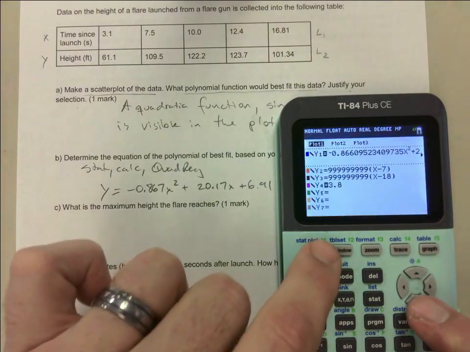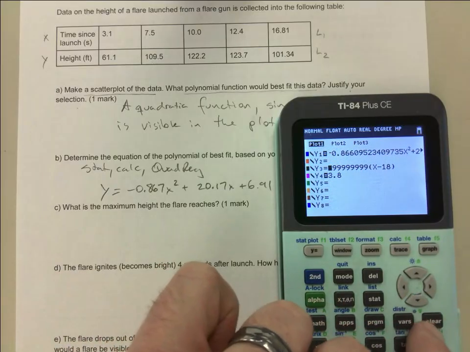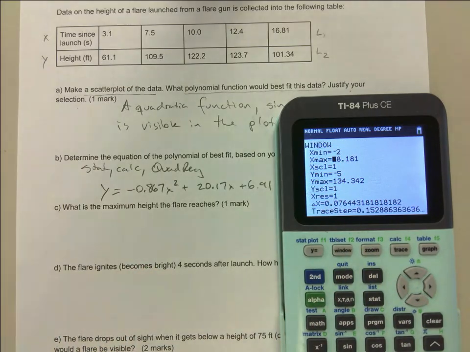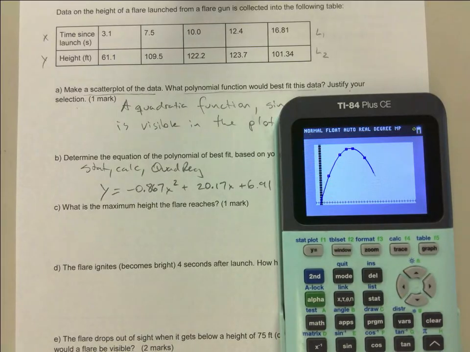Okay? And on top of that, I'll clear whatever else I have here. It's too messy. And I also have to chase the curve to the right, so I'll go x max 35. I'll try that. That's a pretty good graph. So please don't think zoom stat is it. You will probably have to change it.